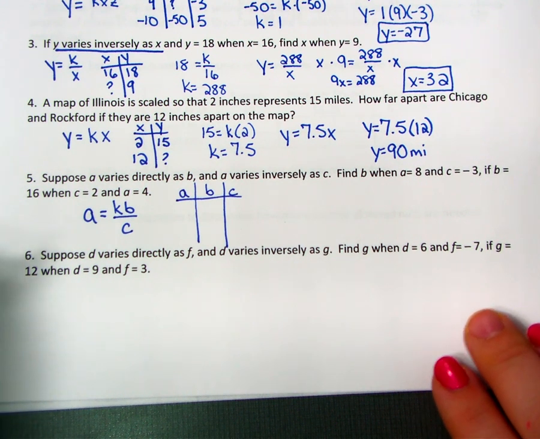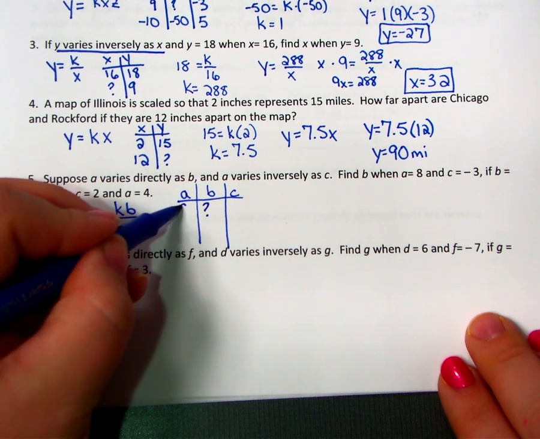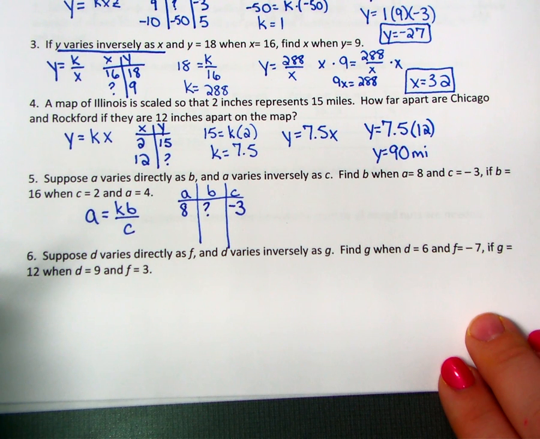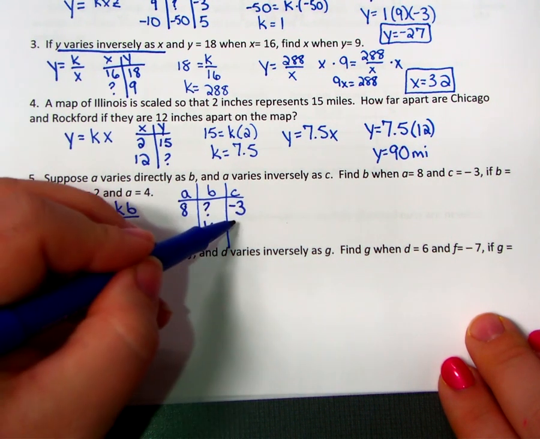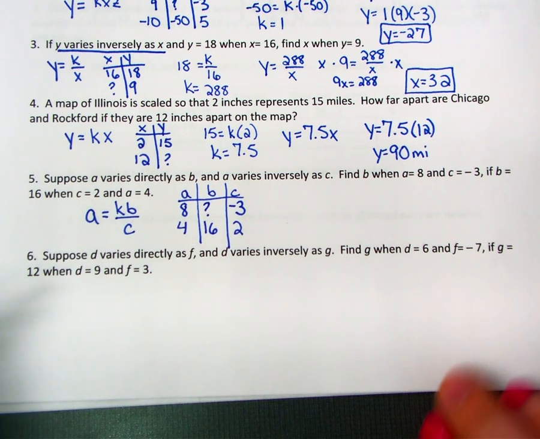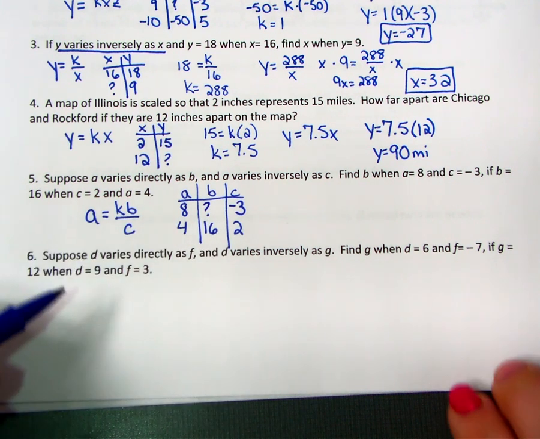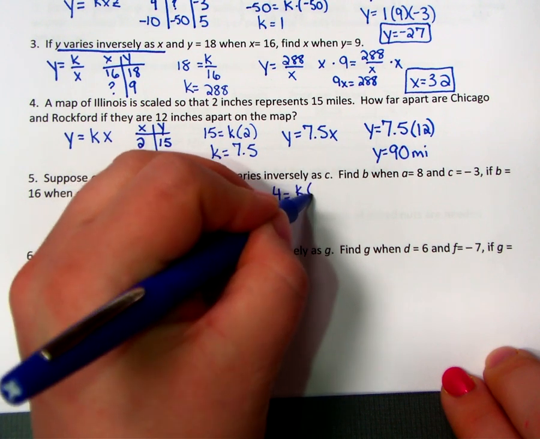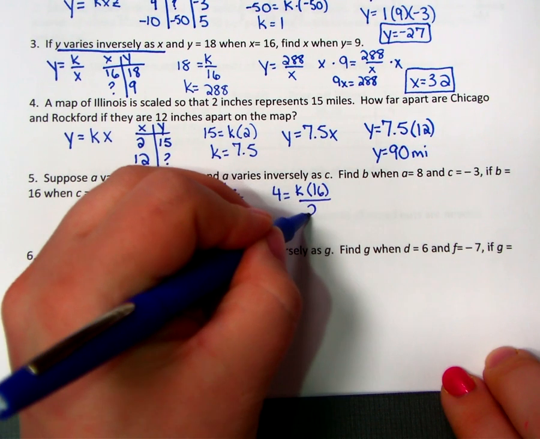So I have find B, so that's the question mark. A is 8, C is negative 3. If B is 16, C is 2, and A is 4. So our completed row would be the bottom one, 4, 16, and 2. So we have 4 equals K times 16 over 2.